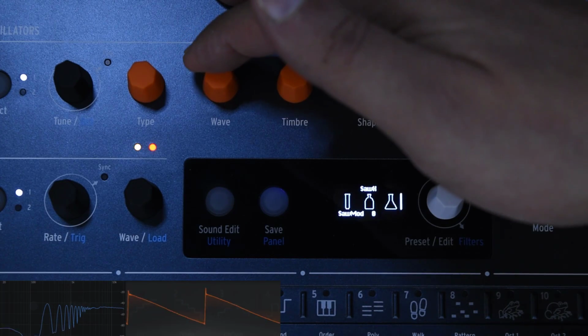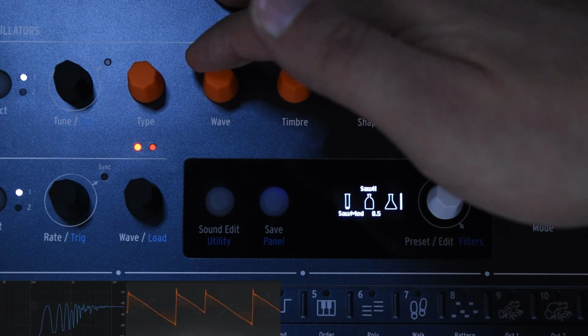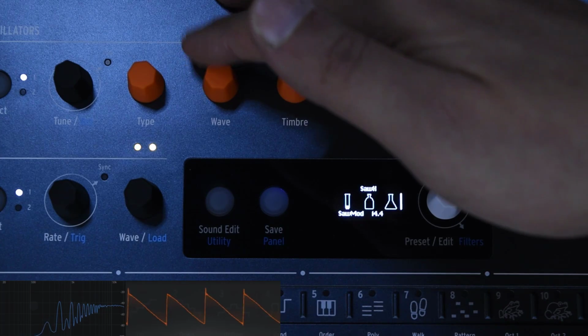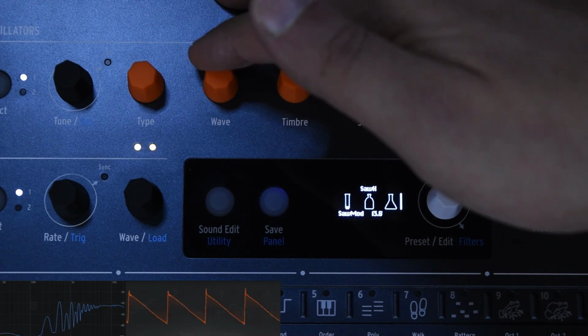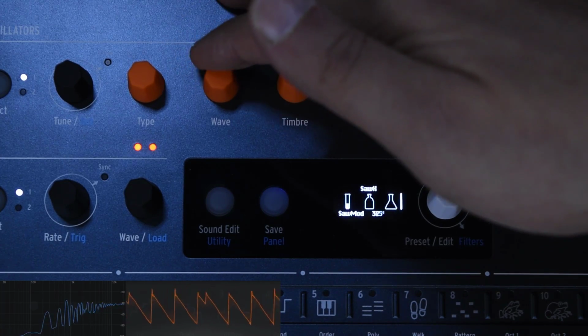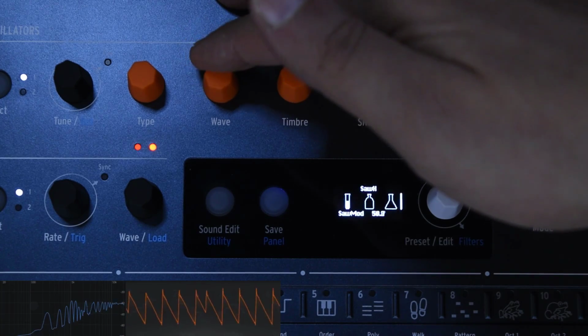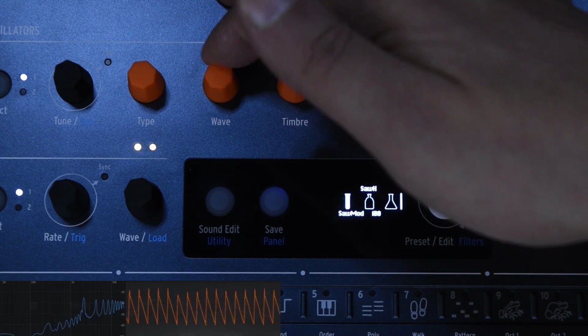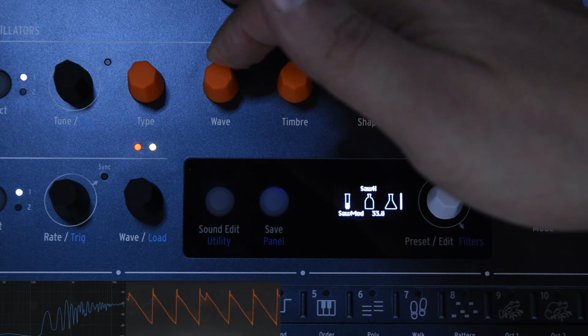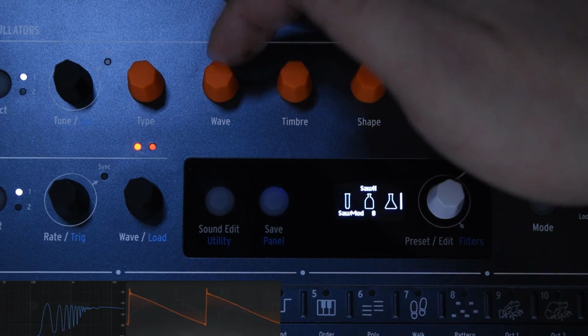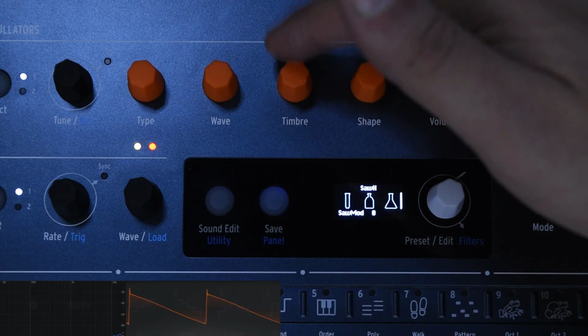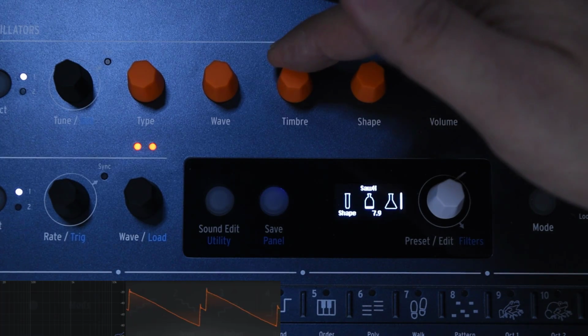It's going to start to hard sync the saw, pretty much. And remember, since you're hard syncing, as you keep going up and up and up, it's going to hard sync it, but you also go up in pitch. So you need to remember this. Alright, so this is the first thing, the hard sync. Then you have the timbre, and right here it's called shape.